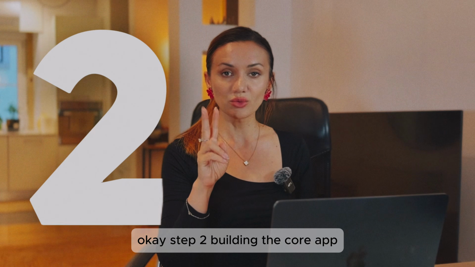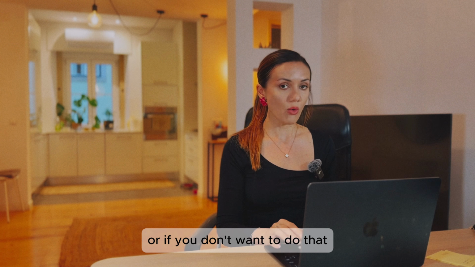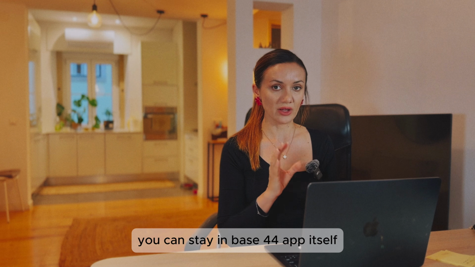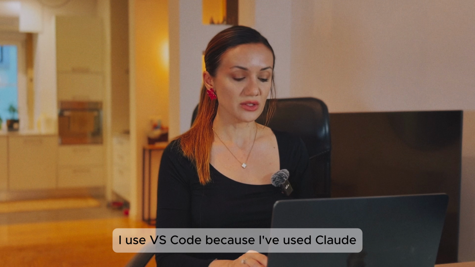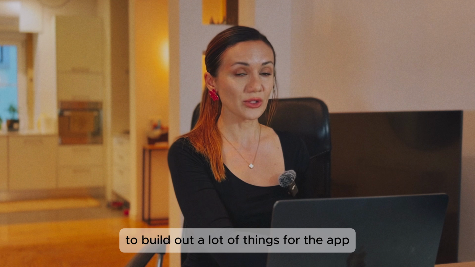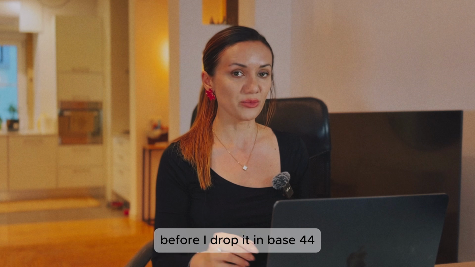Okay, step 2, building the core app. Here you can use VS Code, or if you don't want to do that, you can stay in Base44 app itself. I use VS Code because I've used Claude to build out a lot of things for the app before I drop it in Base44.